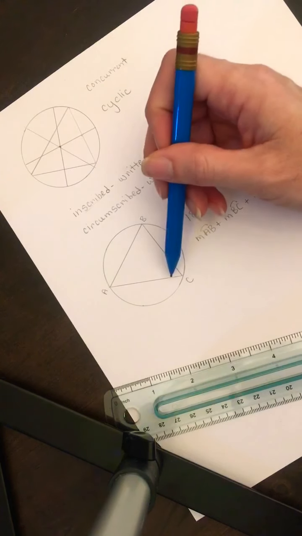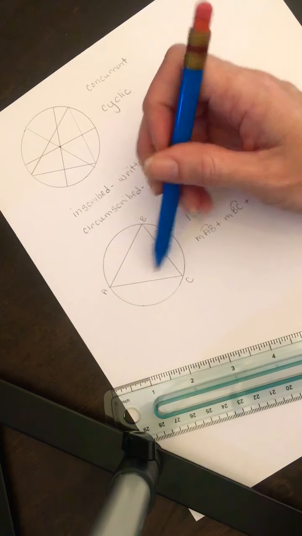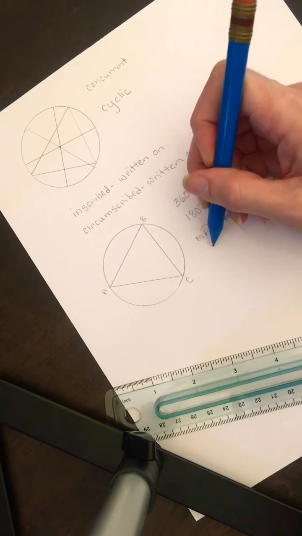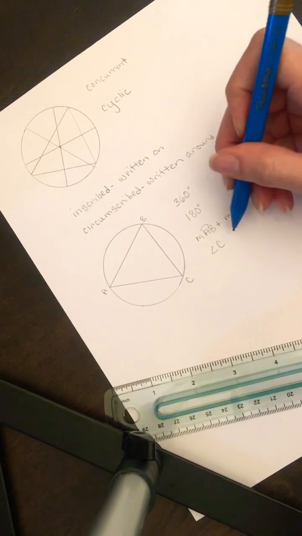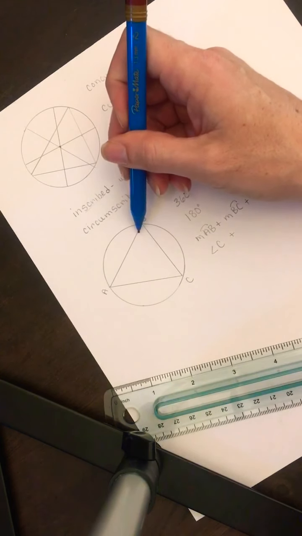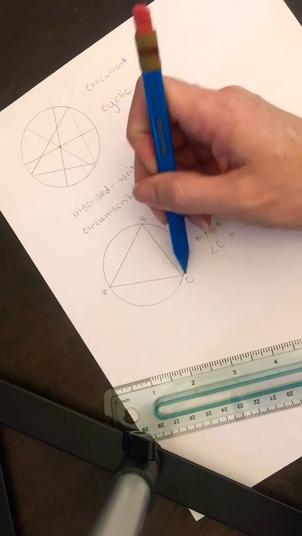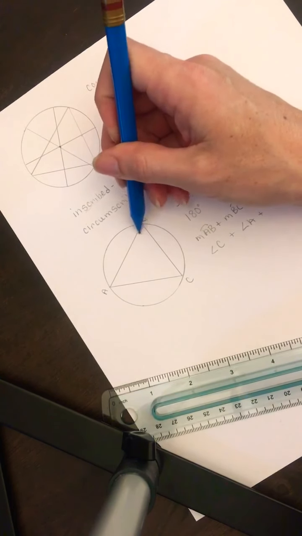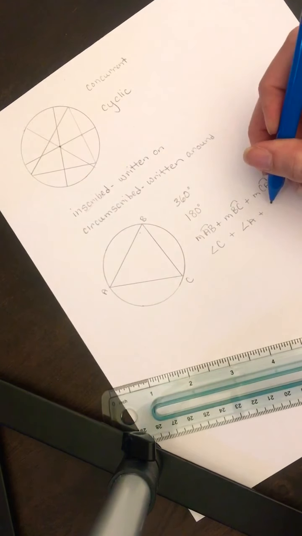Each of these angles, so this angle here, angle C, is an inscribed angle, so it is half the measure of AB. Angle A is half the measure of arc BC. And then angle B is half the measure of arc CA.